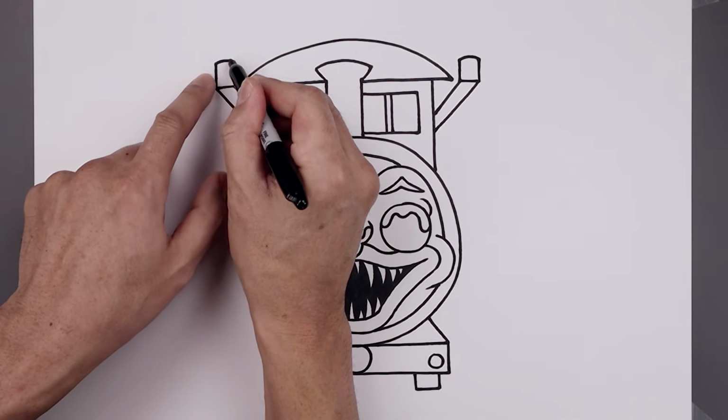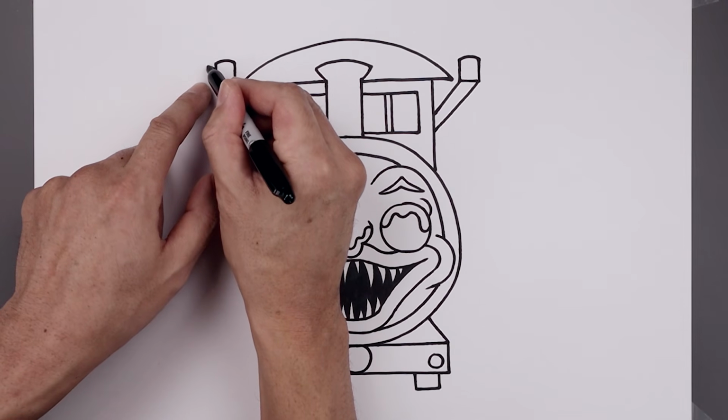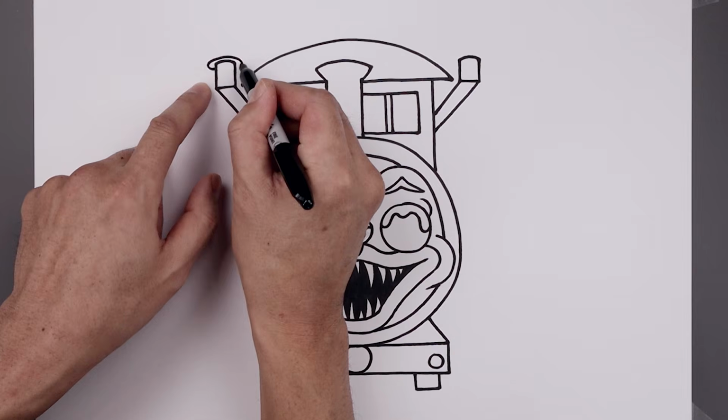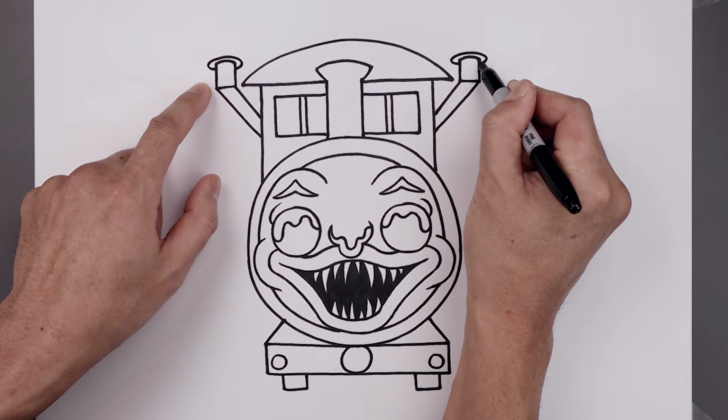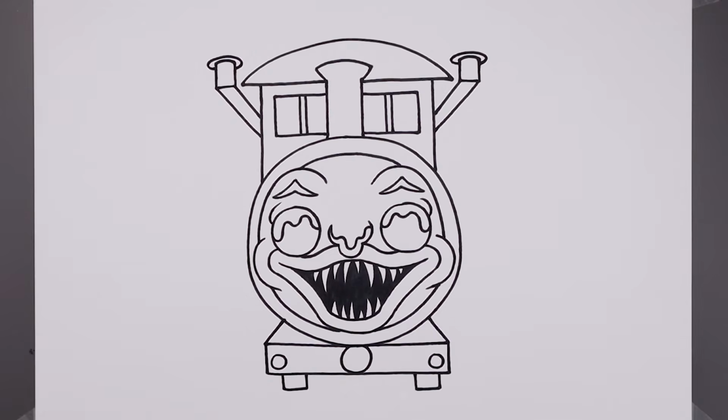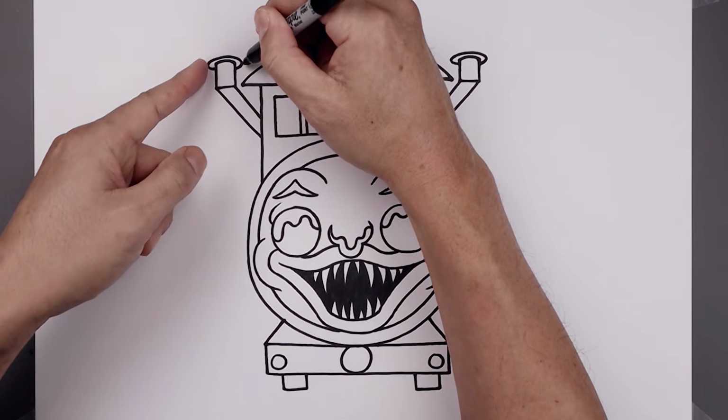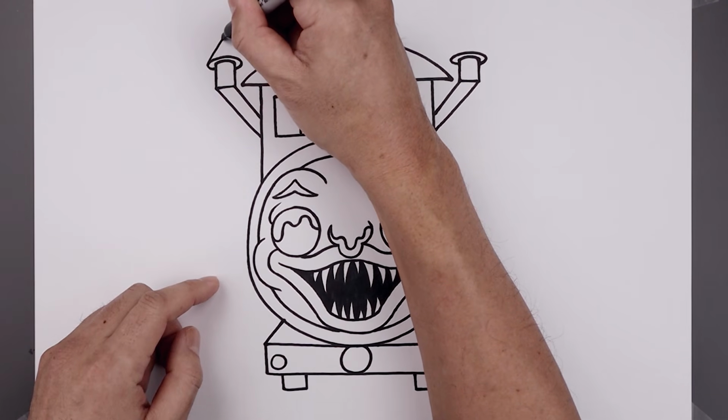And then we're going to draw an oval in behind the top. So starting on the left, we're going to go all the way around and then back in. And then from the side of the oval, we're going to draw 2 straight lines going up and in towards the center point.